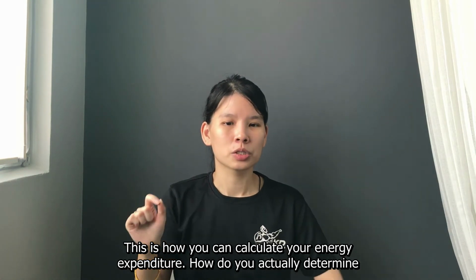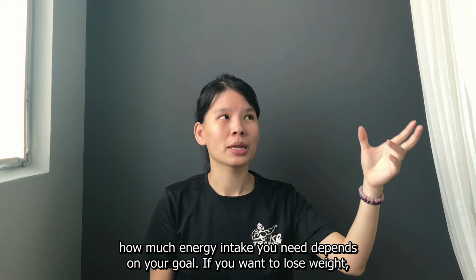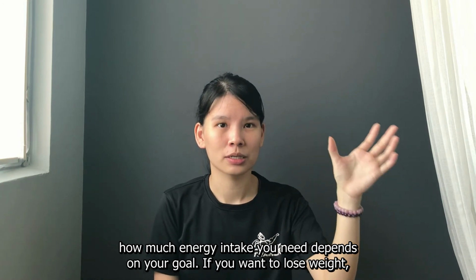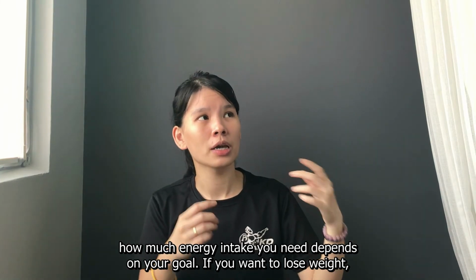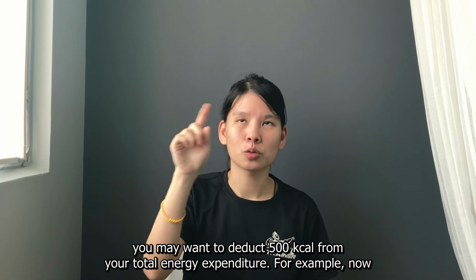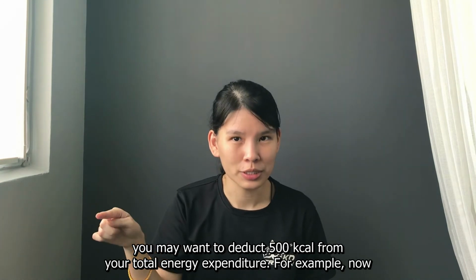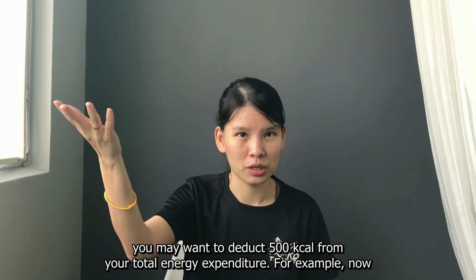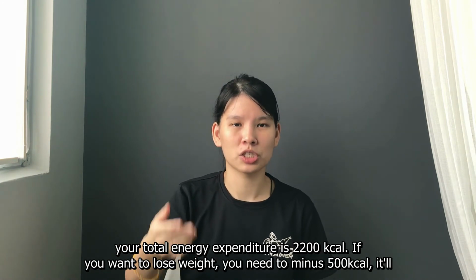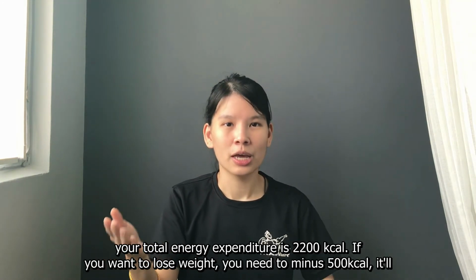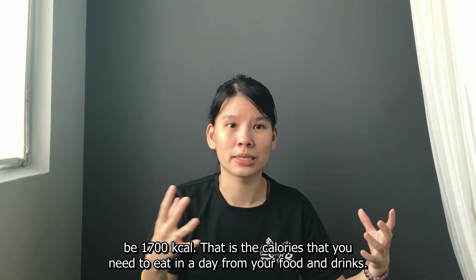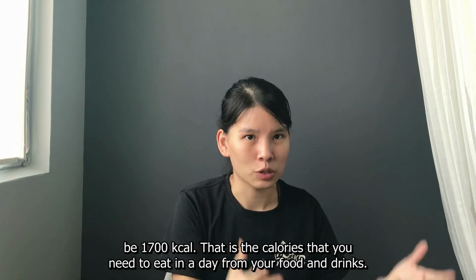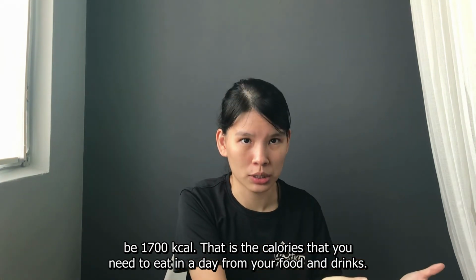Alright, so how do you actually determine how much energy intake you need? It depends on your goal. If you want to lose weight, then you may want to deduct 500 calories from your total energy expenditure. For example, now your total energy expenditure is 2,200 calories. If you want to lose weight, minus 500 calories will be 1,700 calories. That is the calories that you need to eat in a day from your food and drinks.